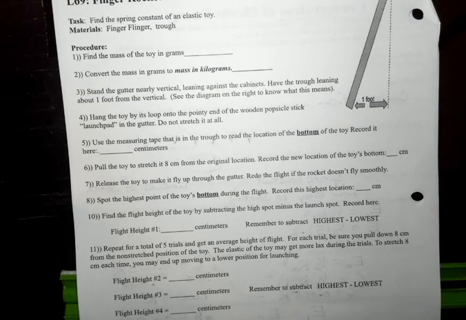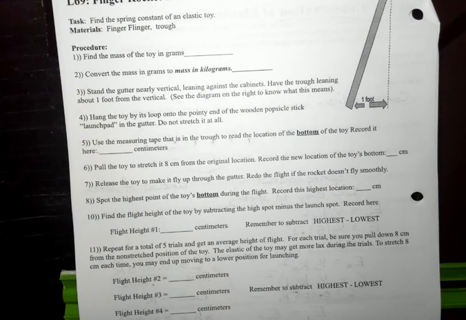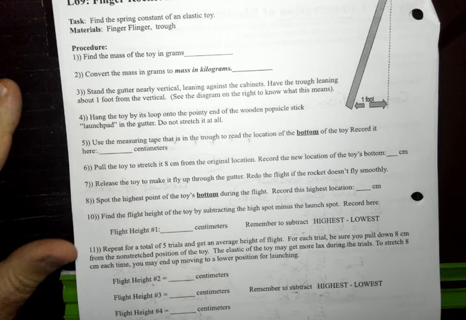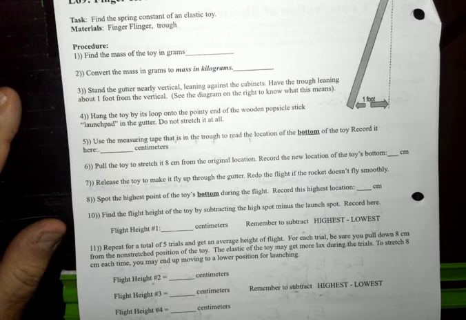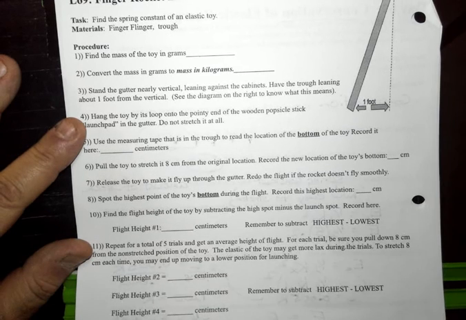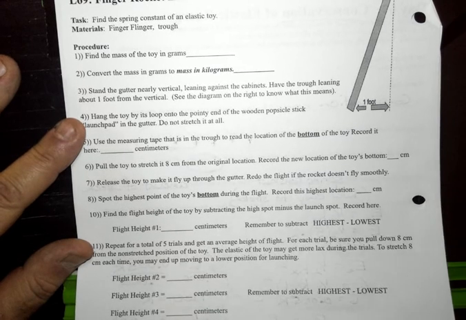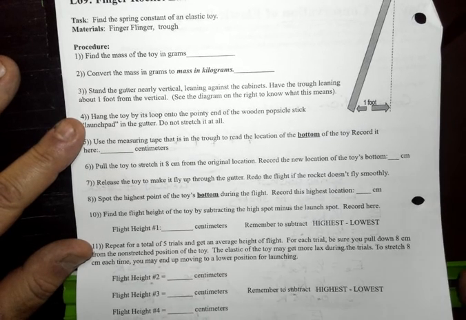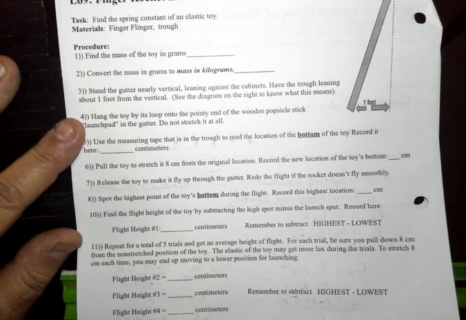On the next page, Finger Rocket Lab. You will work on that. The Schoology page has the analysis questions of that.